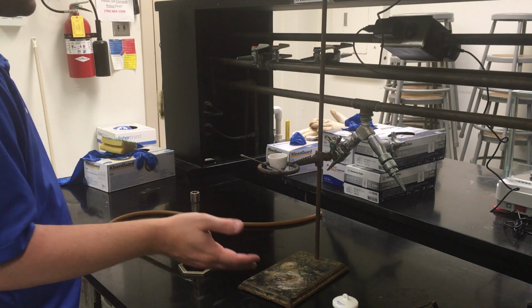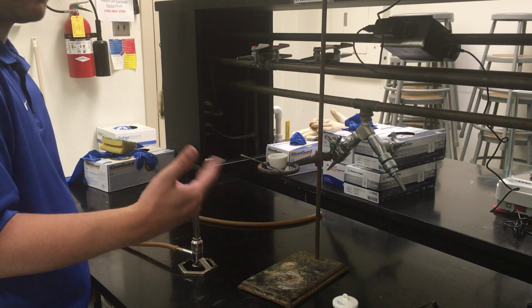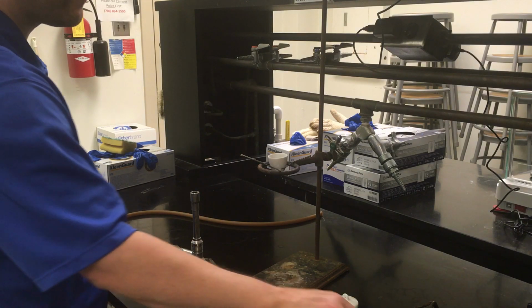Alright, welcome to a quick demonstration of how to use the Bunsen burner and what the experimental setup is going to look like for our empirical formula lab.